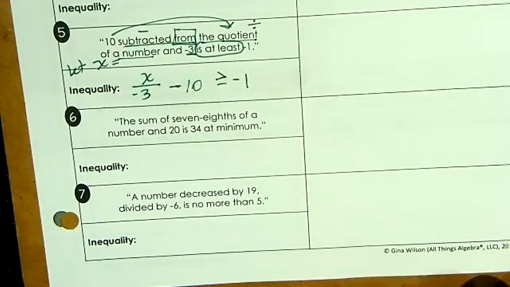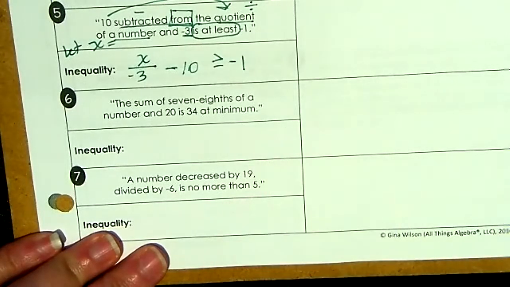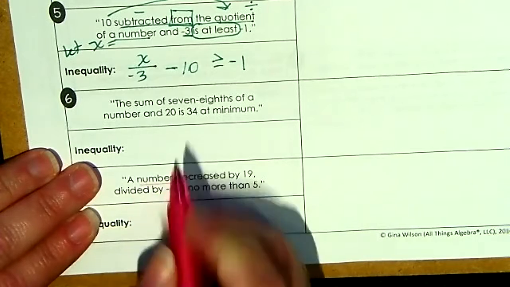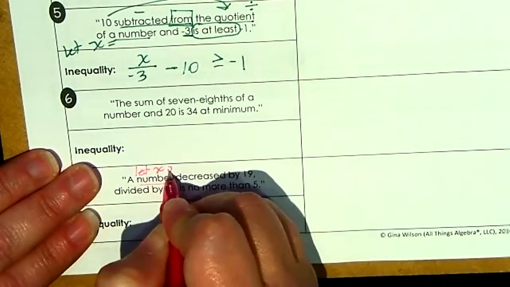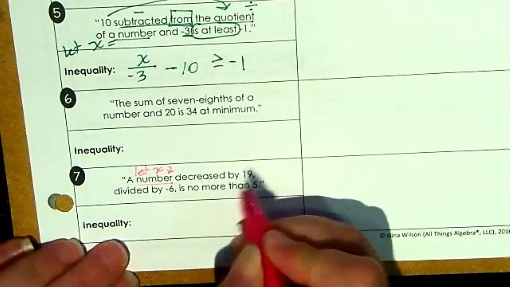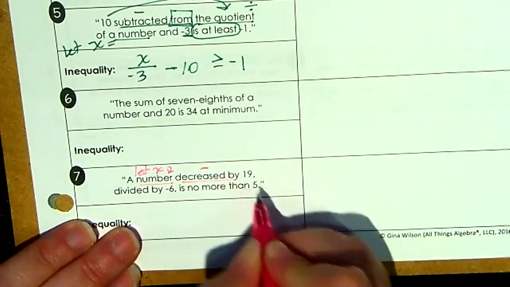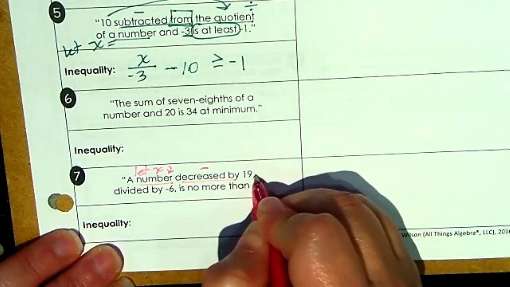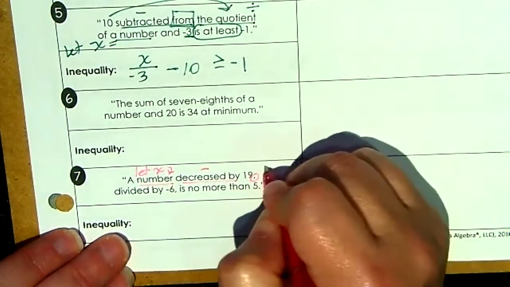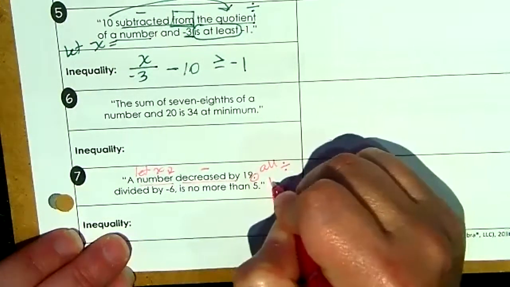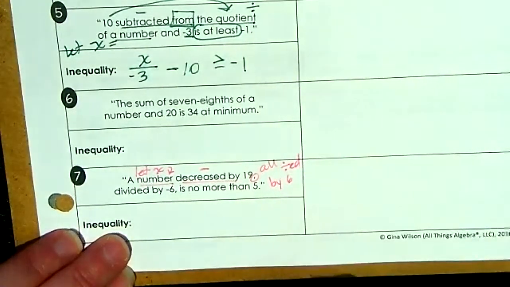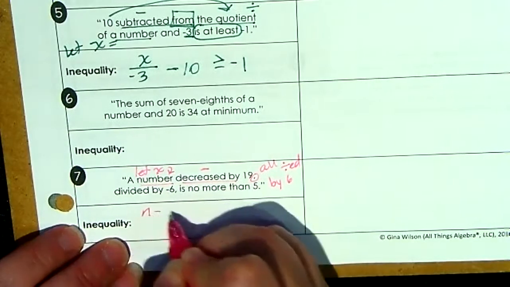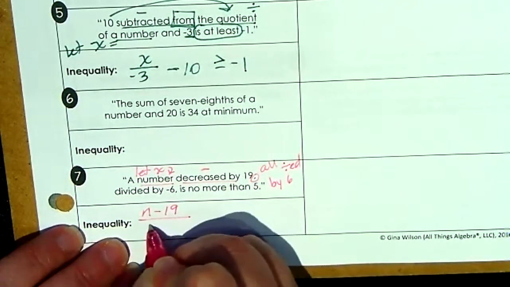Okay, looking at number 7. It says a number decreased by, so we have a number, that's my let x is going to be the number, decreased by, so that's subtraction, 19. So a number decreased by 19. The comma right there, that is my symbol that it's all divided by -6. All of it's got to be divided by -6. So I have to write n minus 19 all over -6.